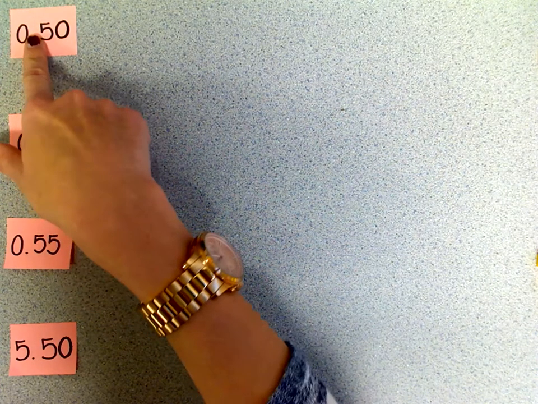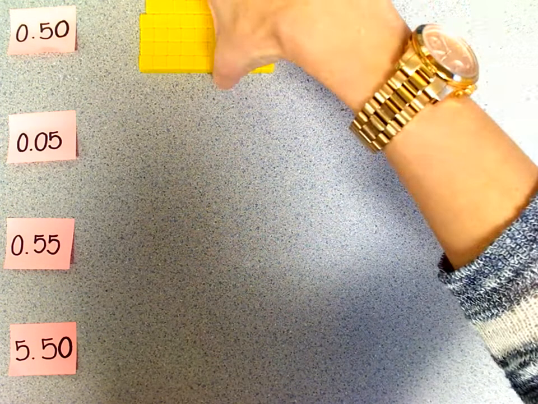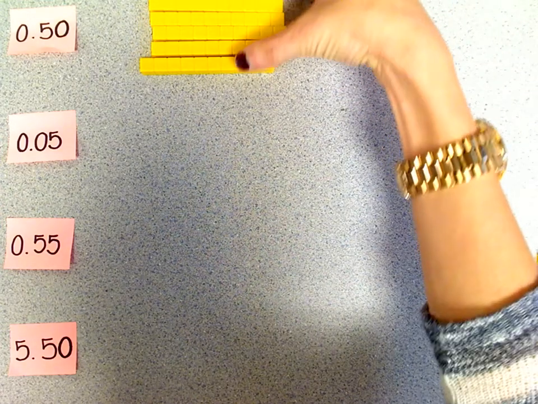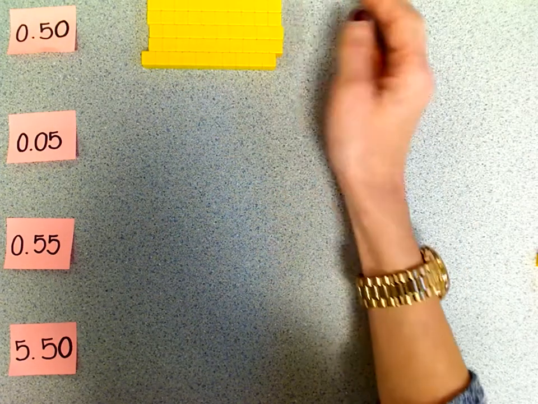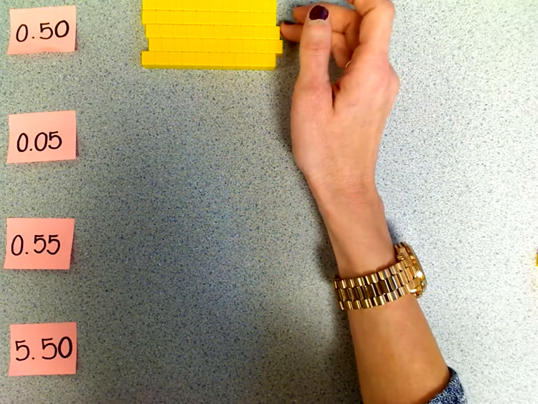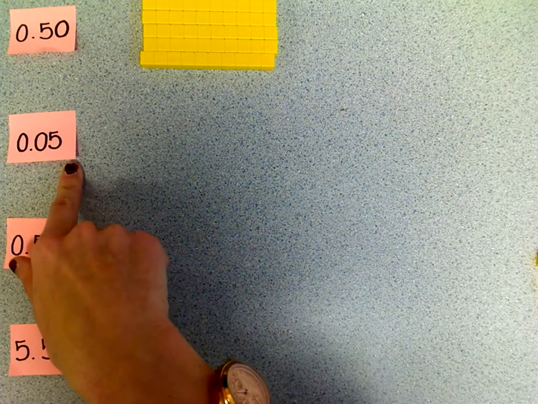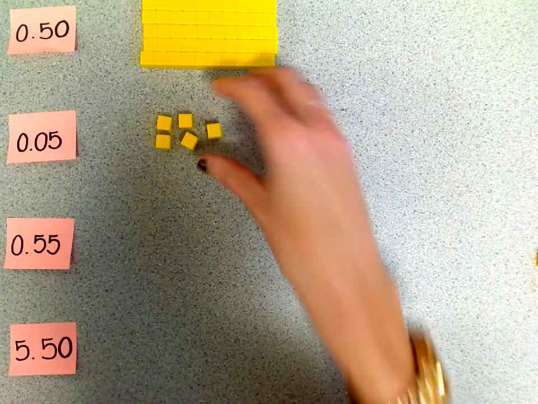So as you can tell, I have a 0 decimal point 5 tenths. That means it's going to be 5 longs out of 10 longs that equal 100, which equals a whole flat. So I have 10, 20, 30, 40, 50. For my next decimal, I have 5 hundredths, so it's 5 cubes out of 100 cubes. So I have 1, 2, 3, 4, 5.